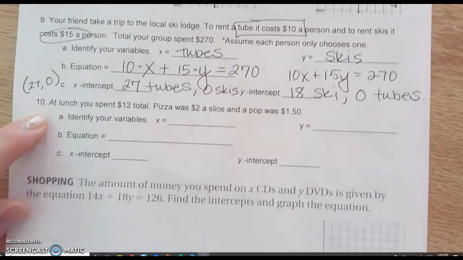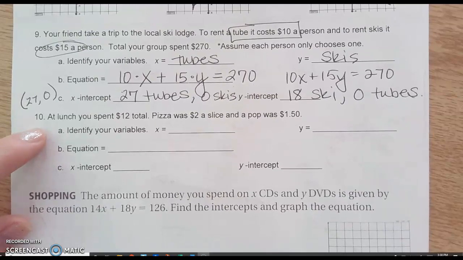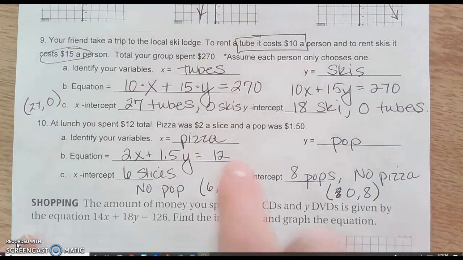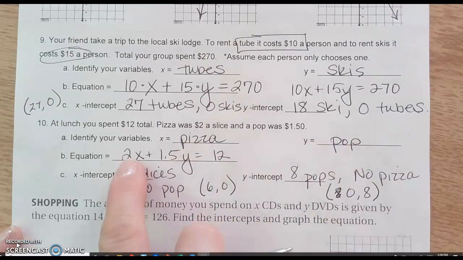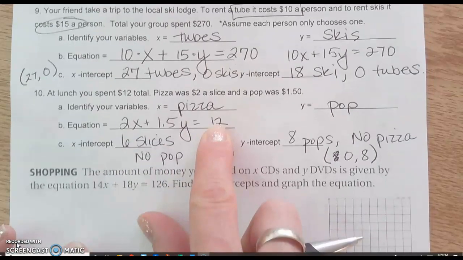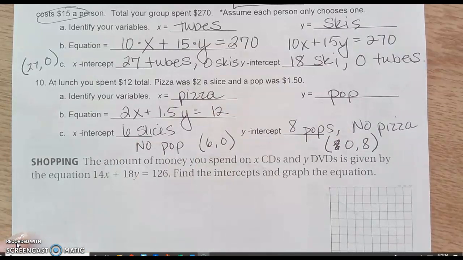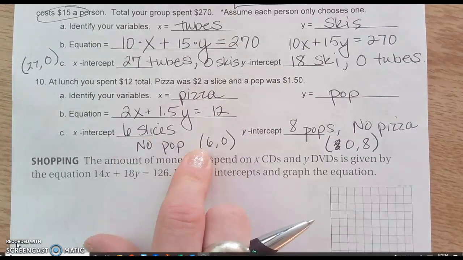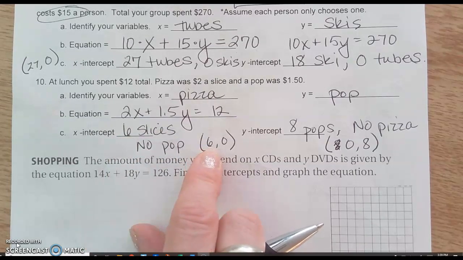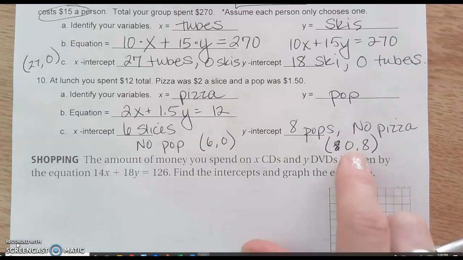So you just have to finish number 10. Pause it here, like we just did on the one we just finished, and you finish number 10. Okay, so I called pizza x and pop y, $2 for each slice of pizza, $1.50 for each pop. The total was $12. Now, when I finished finding my intercepts, I got the points here. So one option is I could have gotten 6 slices of pizza and no pop, giving me my x-intercept, or 8 pops and no pizza, and that would be my y-intercept.